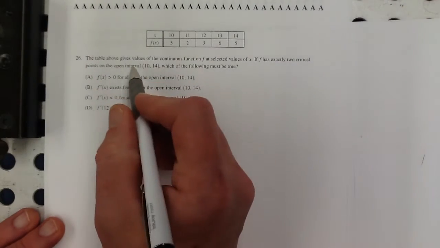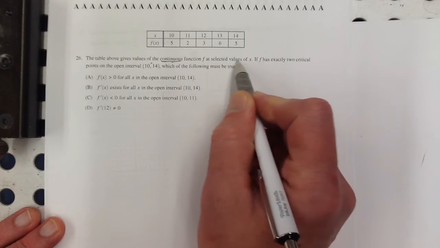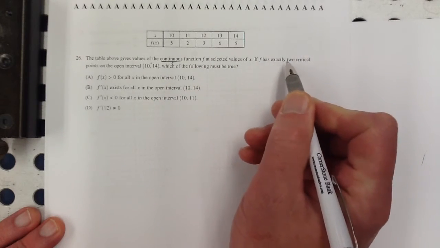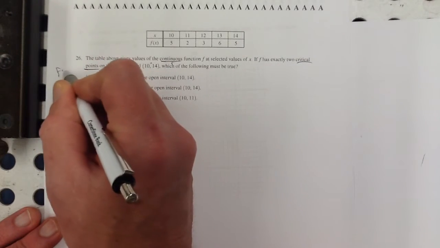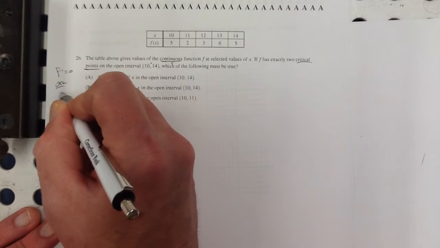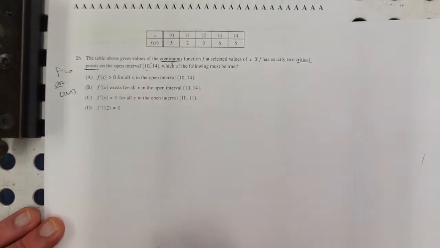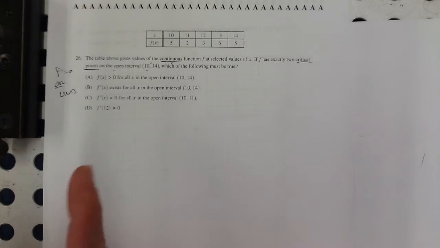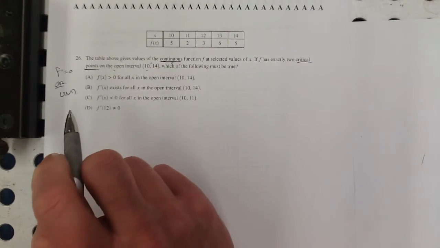Number 26, the table above gives values of the continuous function f at selected values of x. Notice that they did not say differentiable, so if f has exactly 2 critical points, a critical point is where the derivative is 0 or undefined, on that interval, which of the following must be true? Okay, they're critical points. That does not necessarily mean that they're maximums and minimums, but it does say that it's continuous.